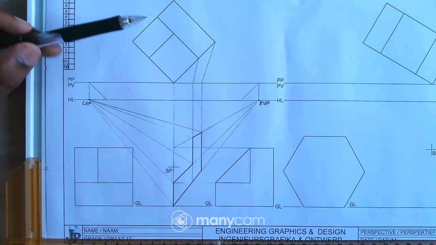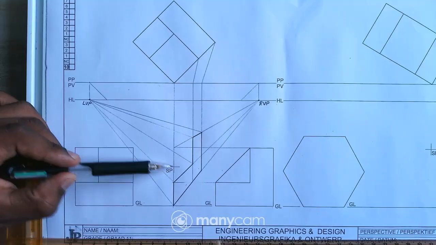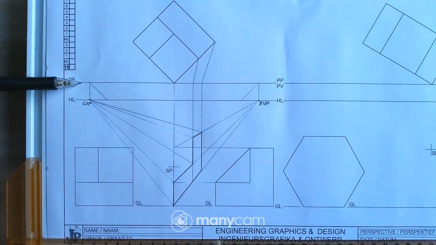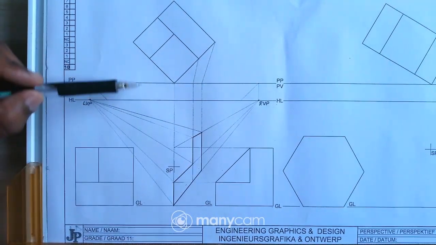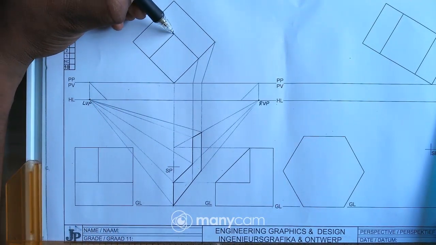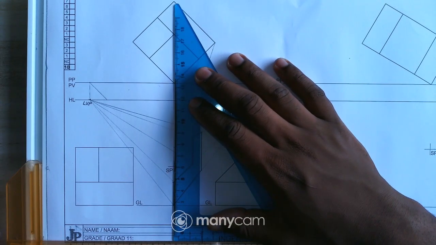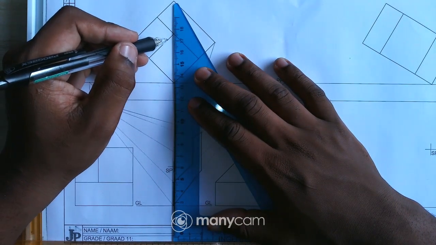You first project them to the station point, and where they intersect the picture plane you just draw vertical lines. Okay, so now I'll start with this point right there. So I'll have to project this point to the SP, like that.